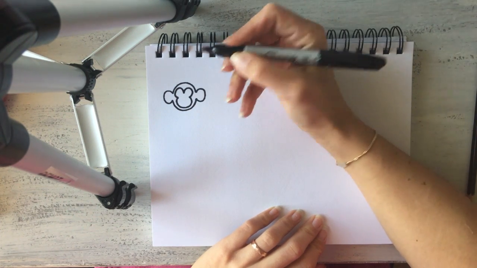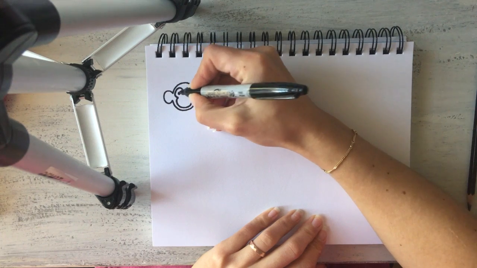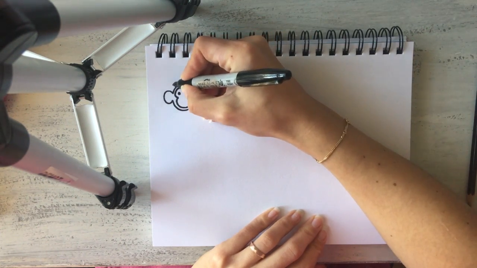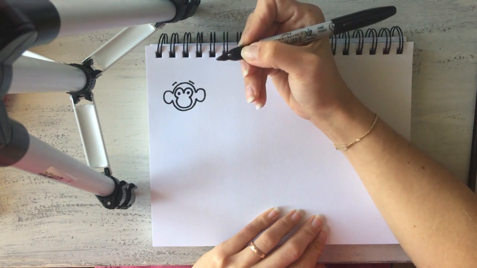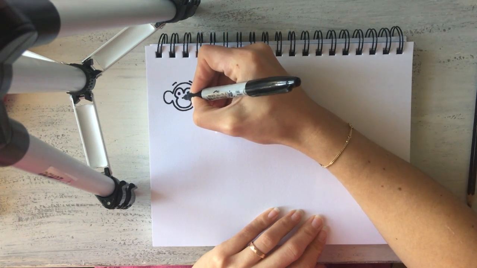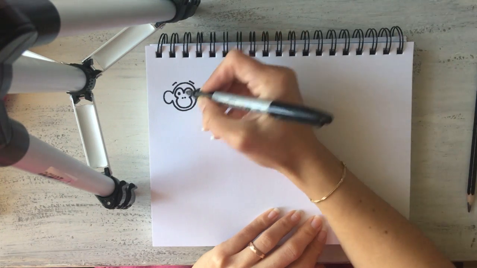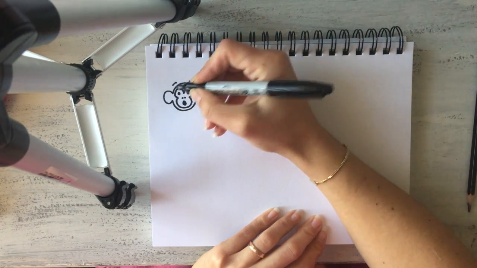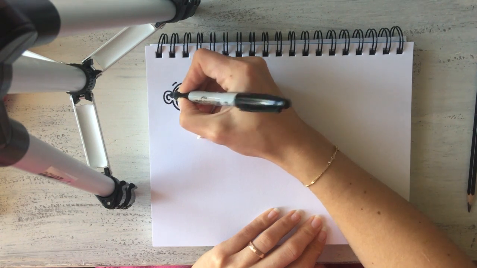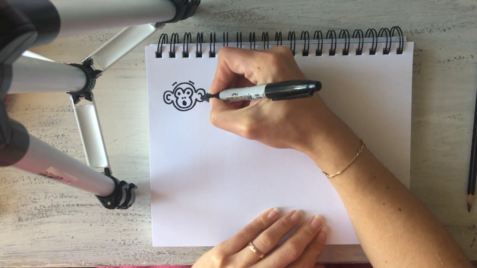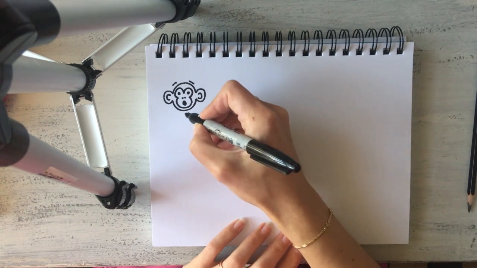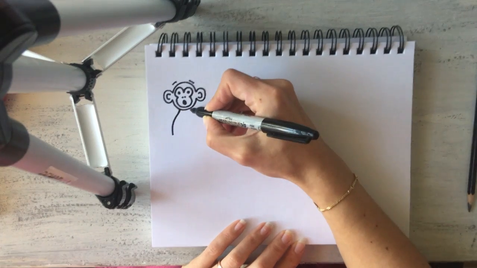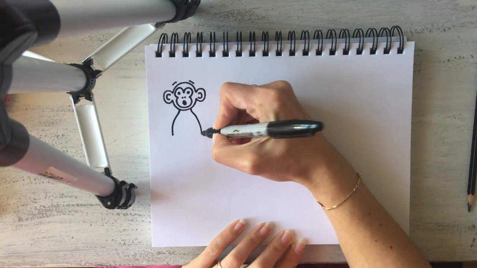So now he needs some eyes. One eye in there and one eye in here. We're going to give him some happy eyebrows. And we're going to give him some nostrils, so for his nose. And we're going to give him a surprised face. And for his ears, we're going to finish them off with another curly K in there and a backwards curly K in there. And then he needs a little body, so a small neck and then some shoulders. And the same on the other side.